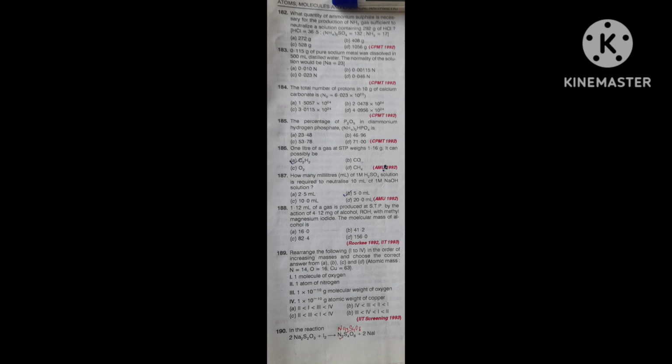0.115 gram of pure sodium metal was dissolved in 500 ml distilled water. You have to find out the normality of the solution. Think. I think you can solve it. Now I am giving you a hint.